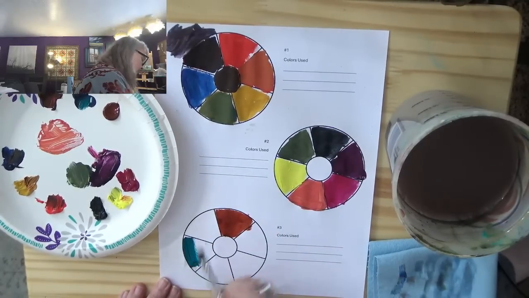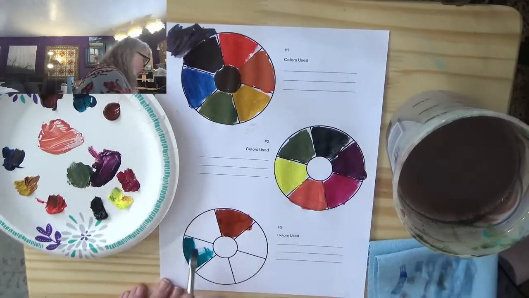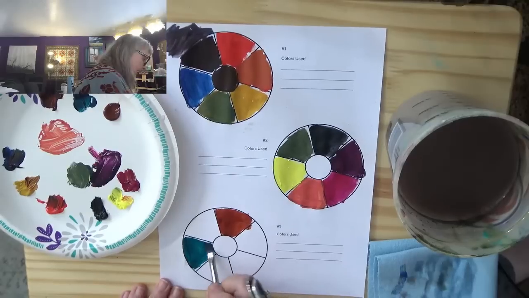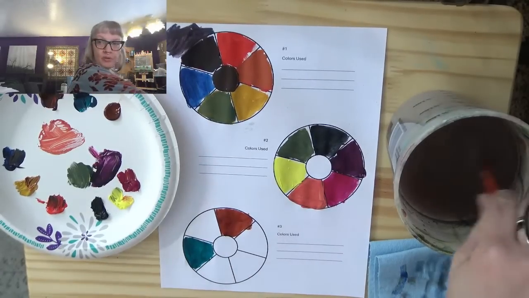All right, there's my turquoise. So with my red and my turquoise, am I going to get anything that even remotely resembles purple?